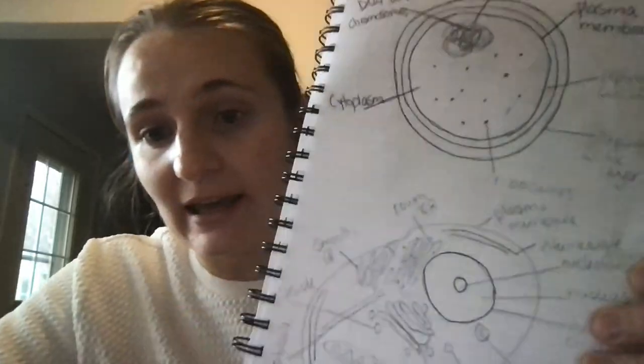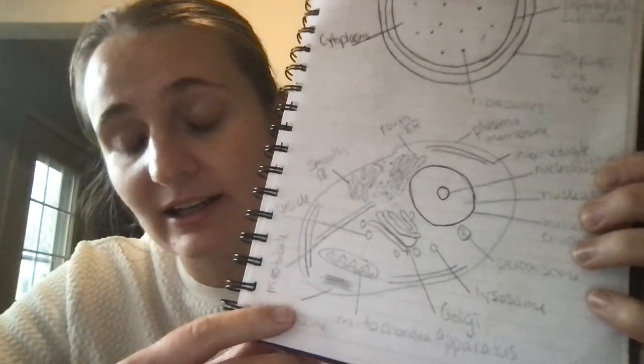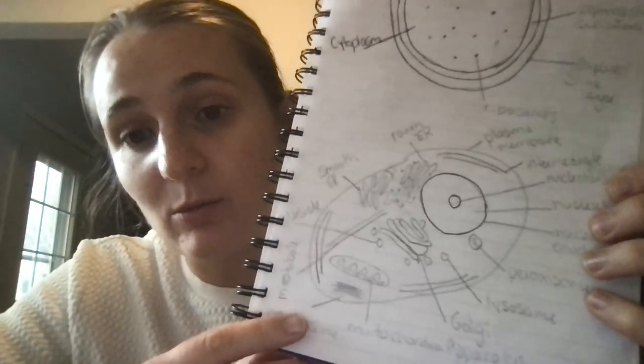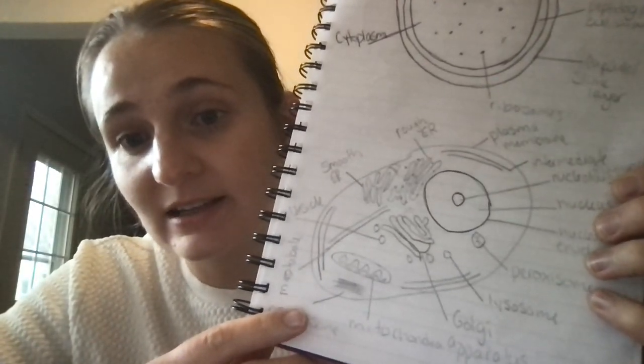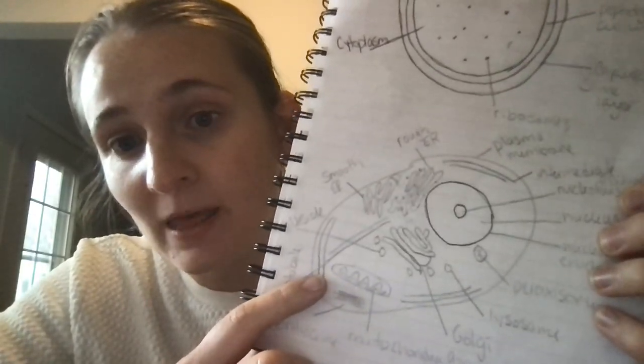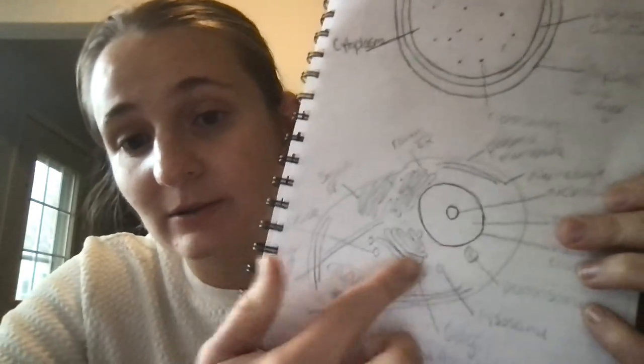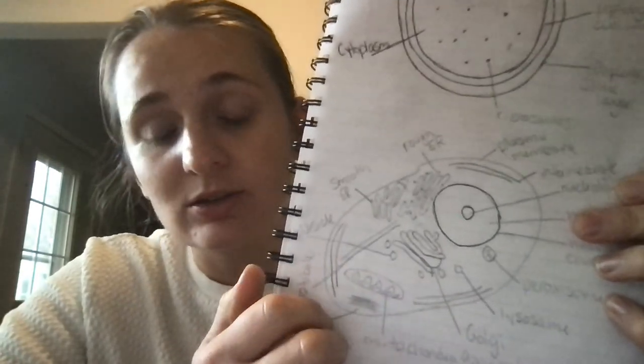I also drew a skin cell right here. A skin cell is our eukaryotic cell. It has all the primary organelles: our nucleus that holds the DNA, our mitochondria for cellular respiration, our smooth and rough endoplasmic reticulum, and then ribosomes for protein synthesis. So we'll see how these two interact in the next picture that I have.